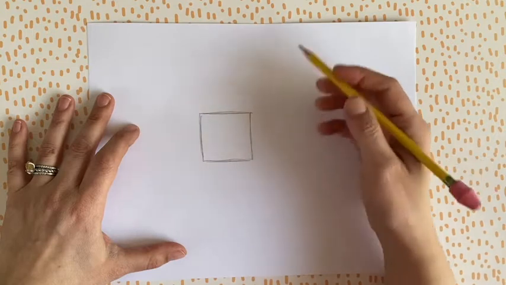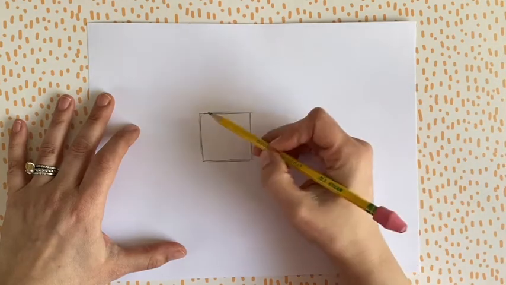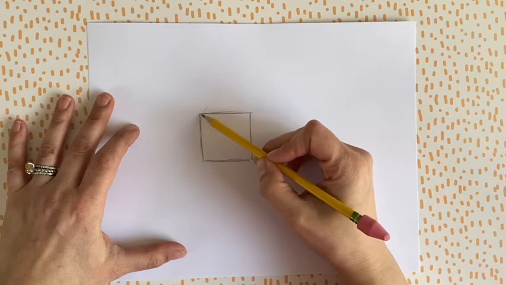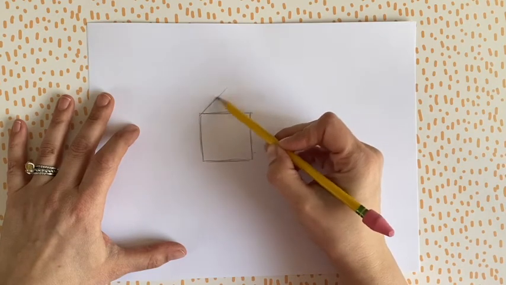Next, what I'm going to do is, this one is going to be a solid shape. It's going to feel like it is not able to be seen through. And from the corner, I'm going to make a diagonal line.